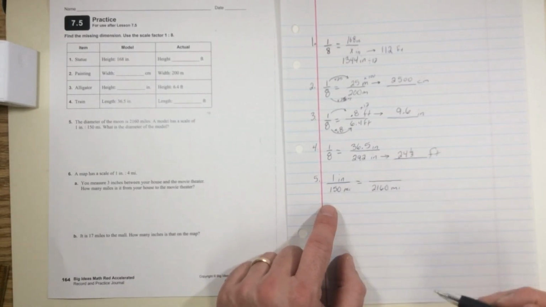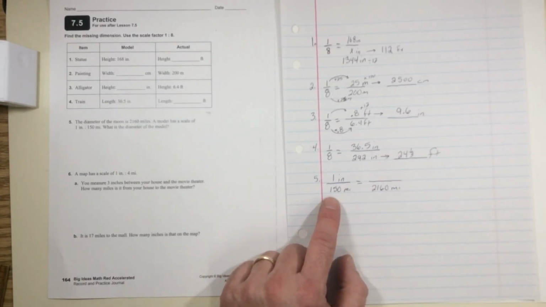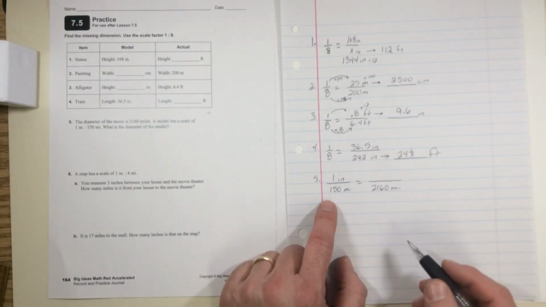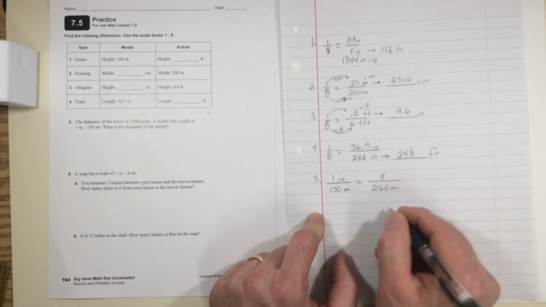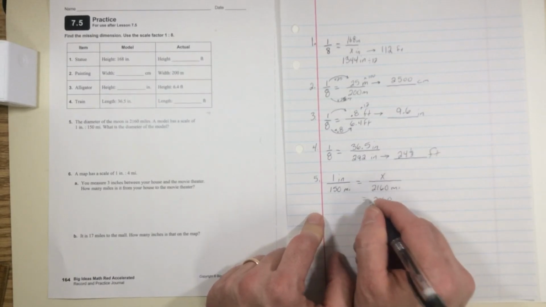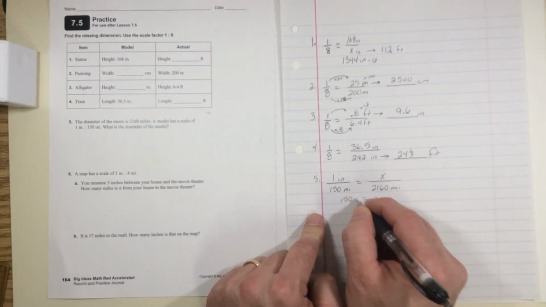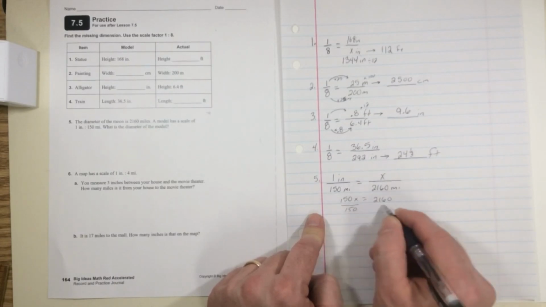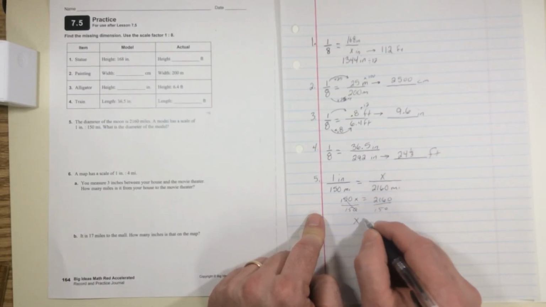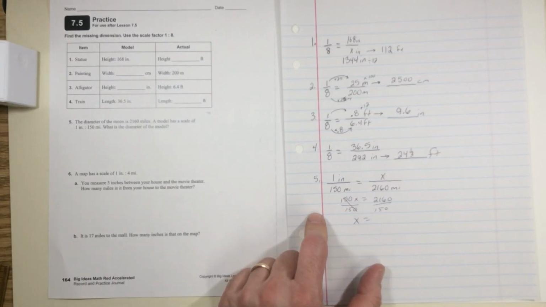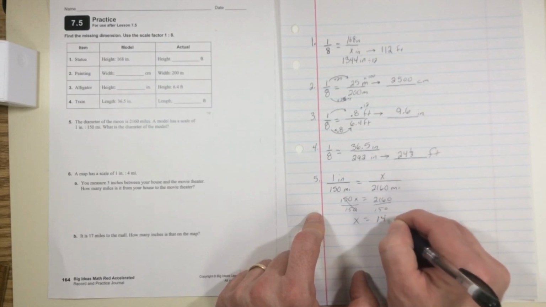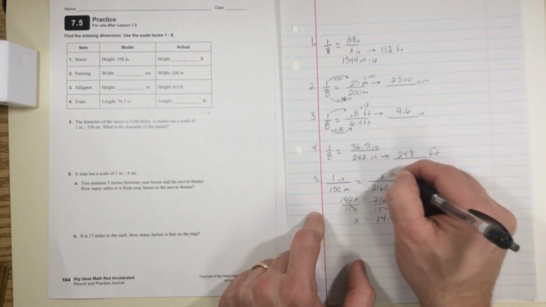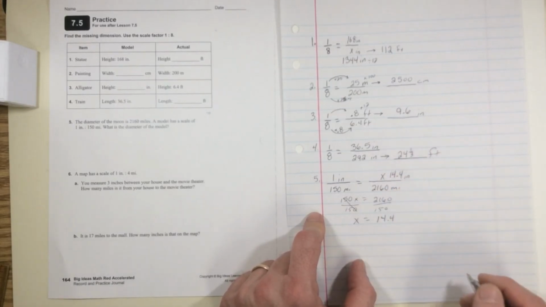So we could do cross products here, but 150 doesn't go in totally evenly here. So 1 times 2,160 is 2,160, and 150 times x is 150x. Divide both sides by 150, and x equals 14.4. So x is 14.4 inches.